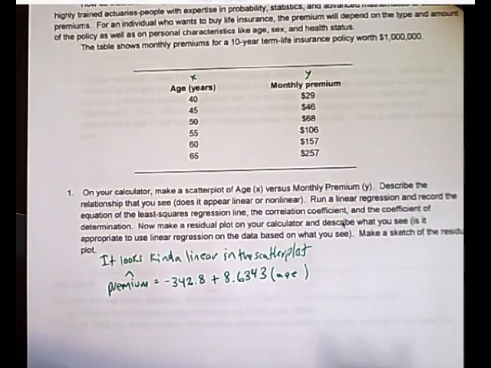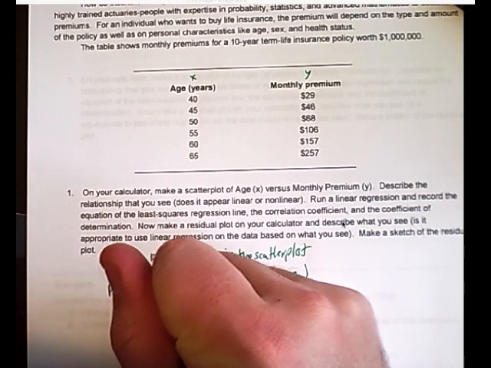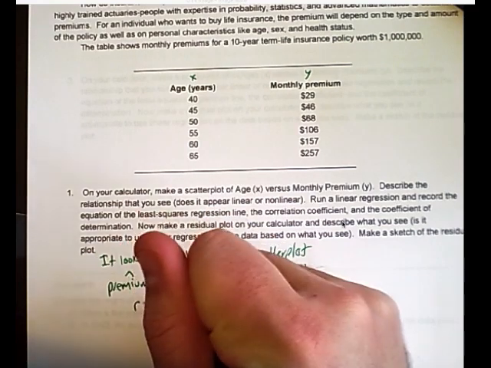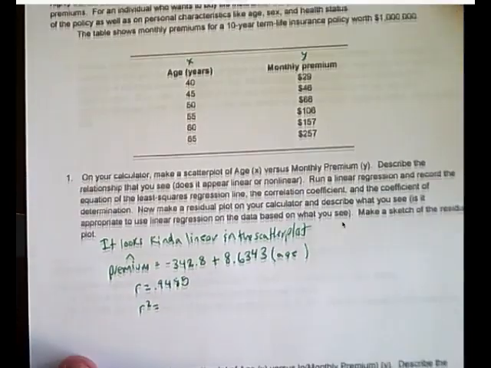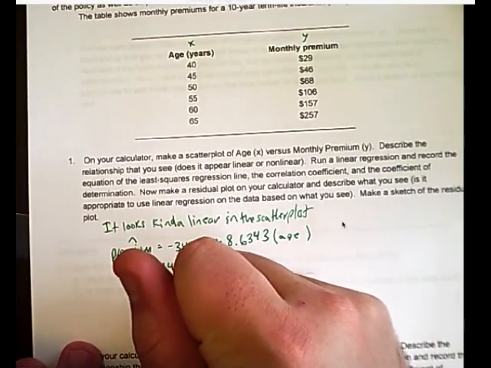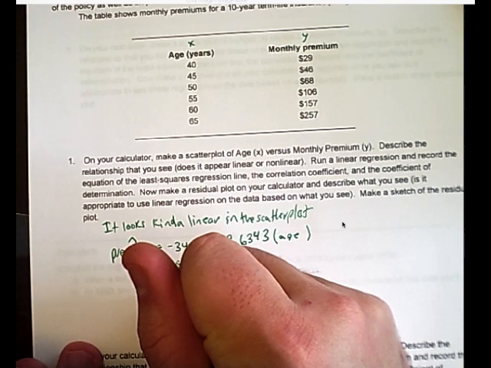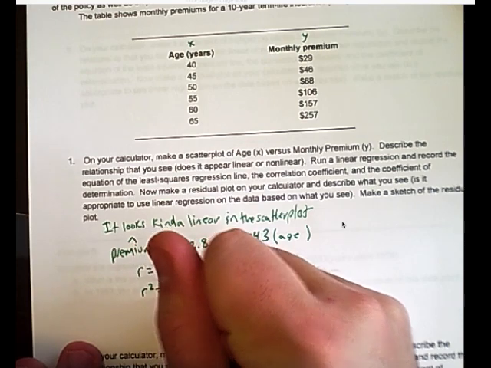My correlation, R, is 0.9485, which we would consider very strong if the data really is linear. And the coefficient of determination, r squared, if we were to square that r, we would get 0.8997 if I round.